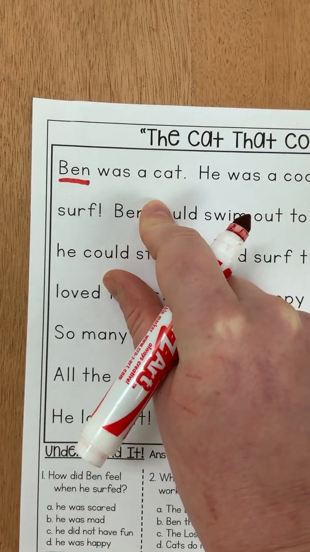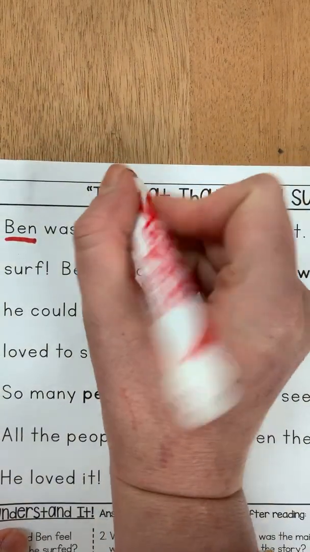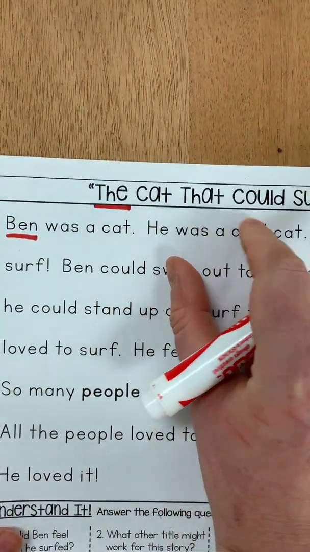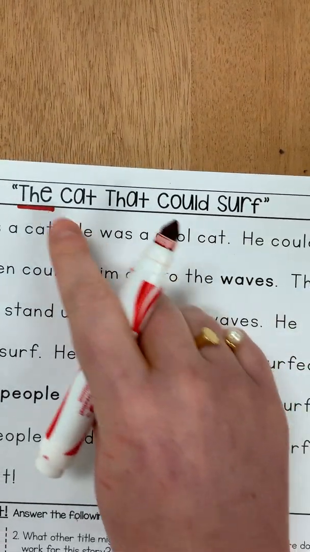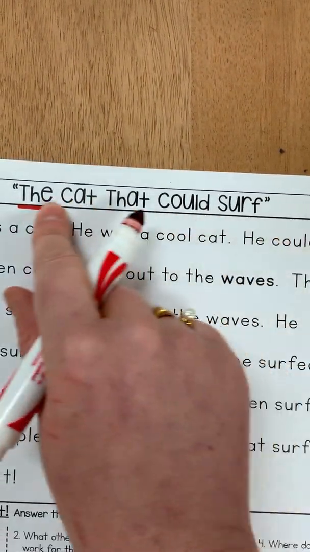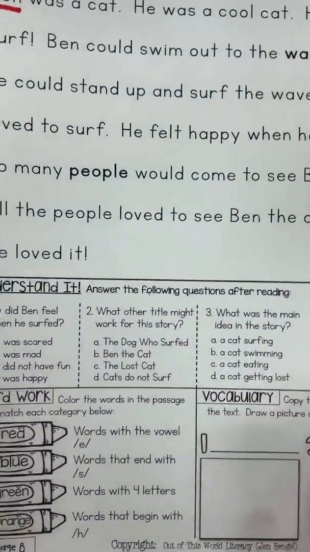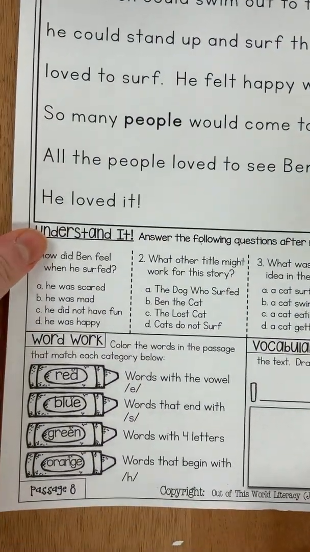But even if you look in the title, the has the letter E at the end, the cat that could surf. But the rest of the title does not have letters E in them. So you would underline the and ben, and you will do that for the rest of the passage. Look for words that contain the letter E.